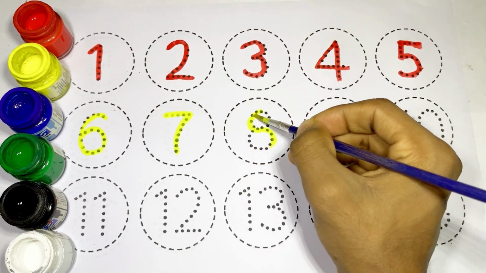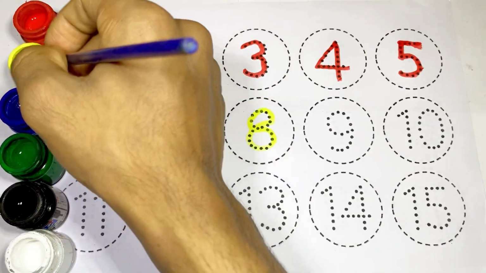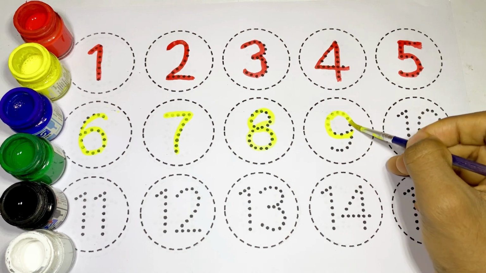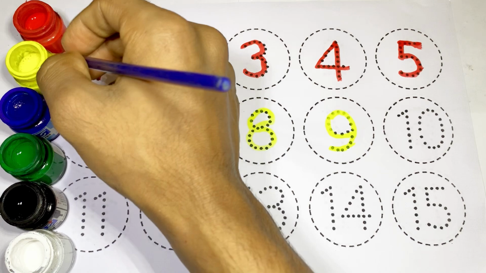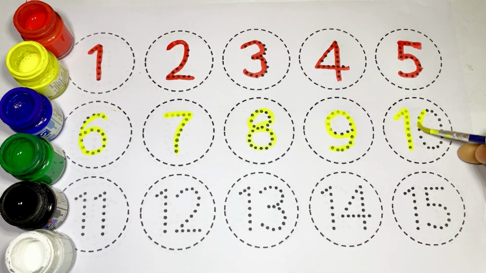E I G H T, 8. Kids again use yellow color and draw 9. N I N E, 9. Kids again use yellow color and draw 10. T E N, 10. The numbers of 10. Kids write 11.